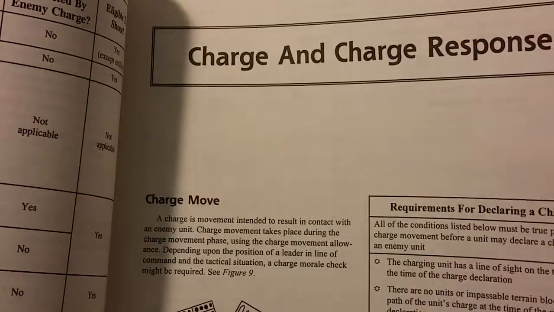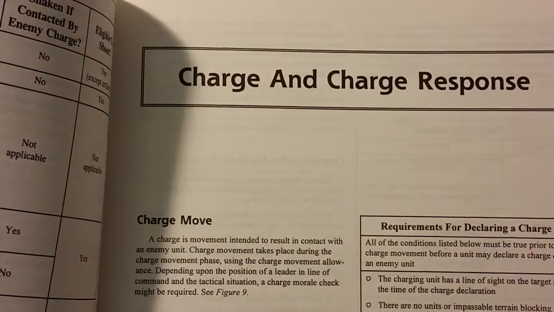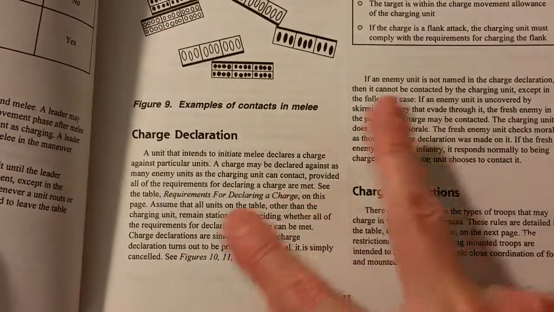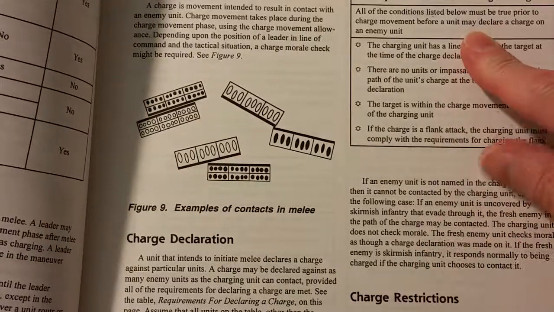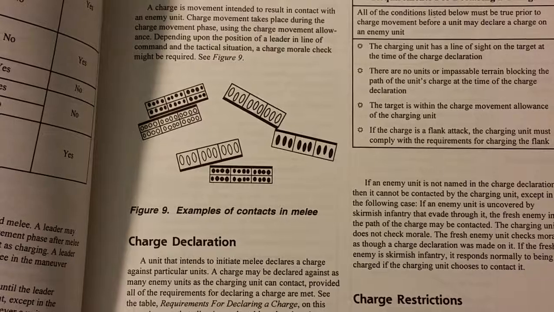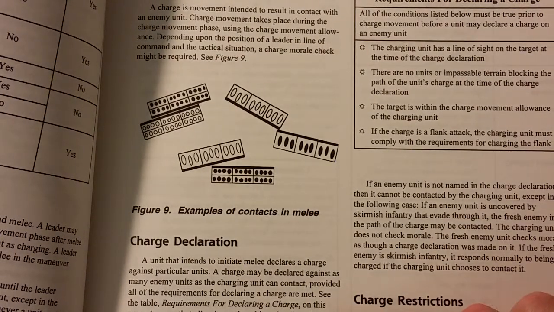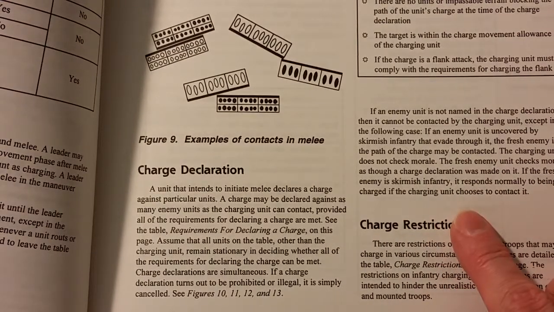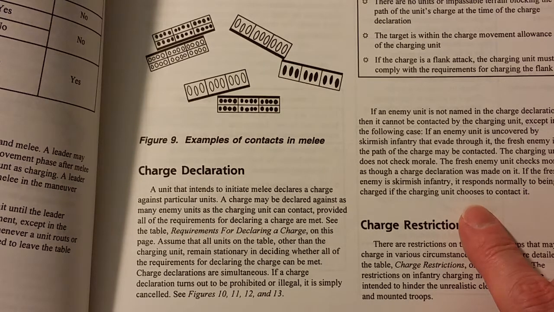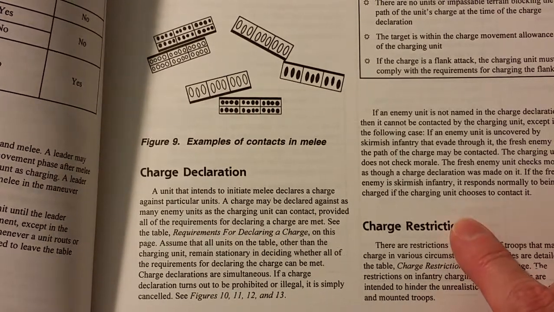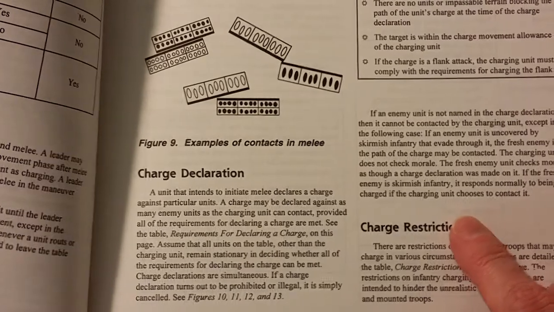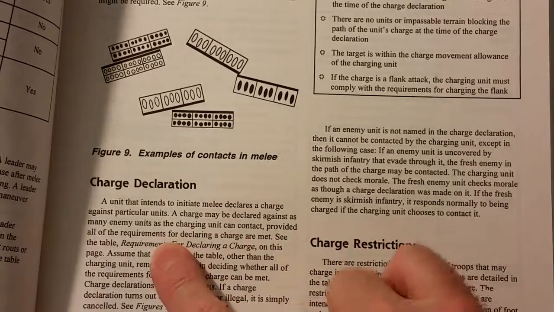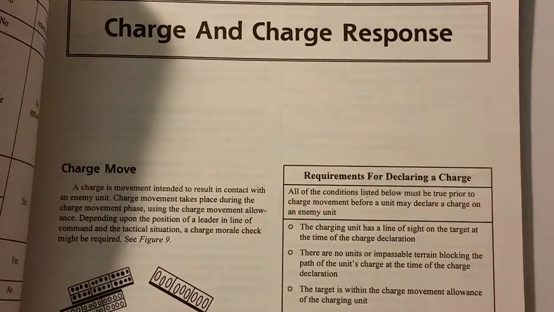Charge declaration, charge restrictions. So it looks like, let's just look at this chapter now. We're in charge and charge response, charge declaration, and you get two paragraphs and a table. This kind of leads me to believe that, as the introduction suggested, they really do explain a lot, and so a lot is not left for filling in by players, I guess. That's my impression.